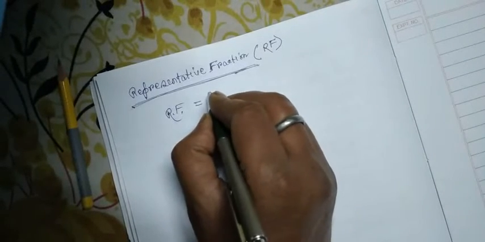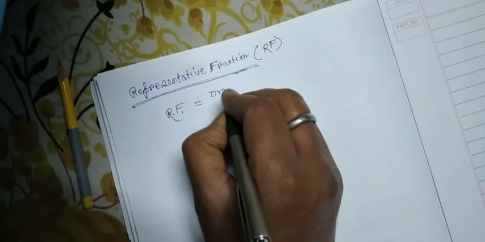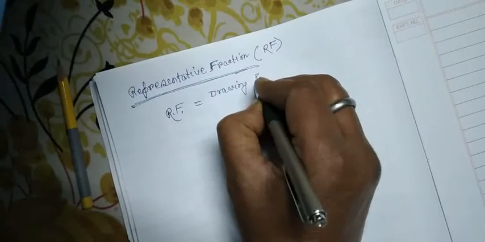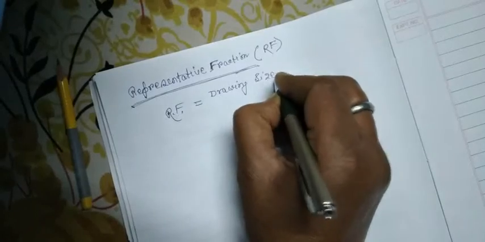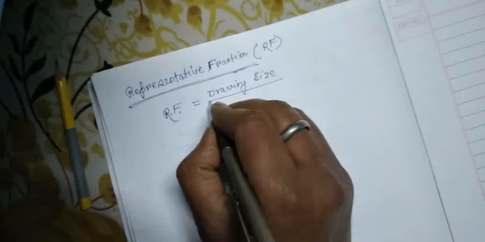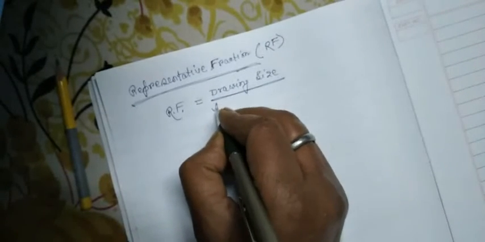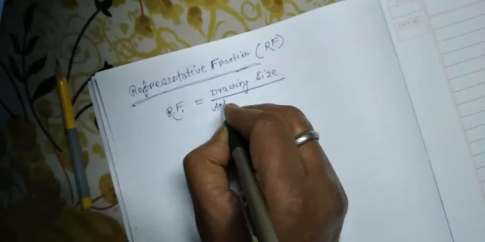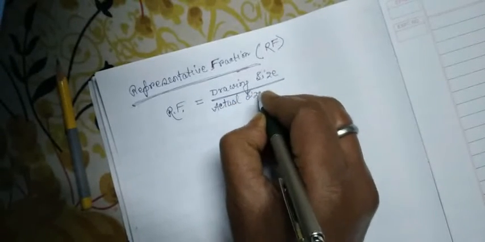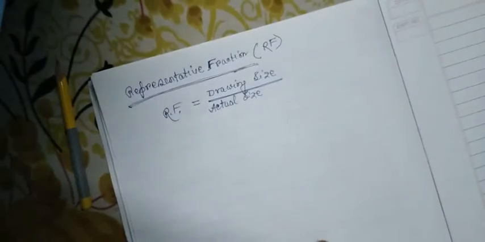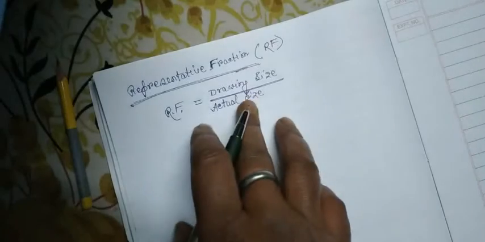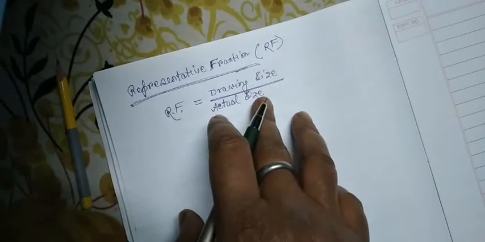It is the ratio of the drawing size of the object to the actual size of the object.